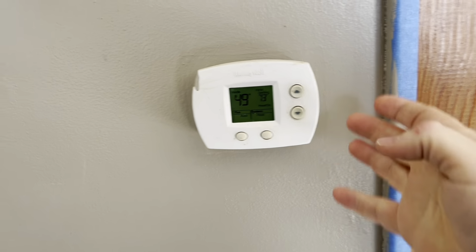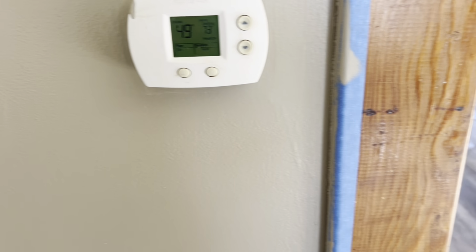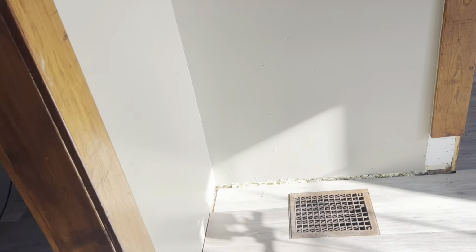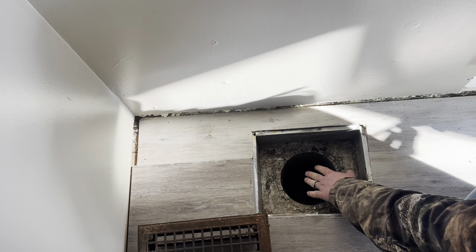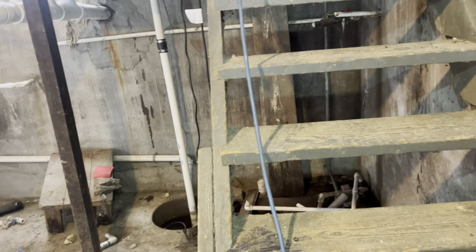So step one is going to be locate the thermostat. You're going to want to turn that fan from auto to on. We got a call for heat going as well. Now go ahead and step over to one of these vents. Feel for any airflow or any heat. Got nothing coming out.